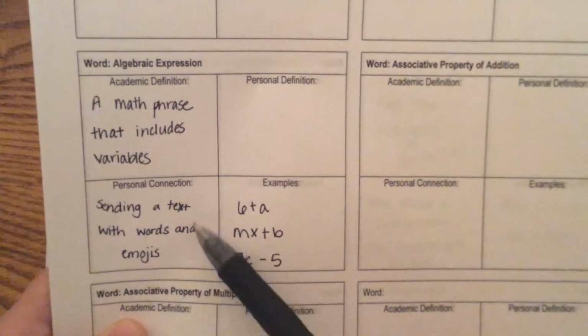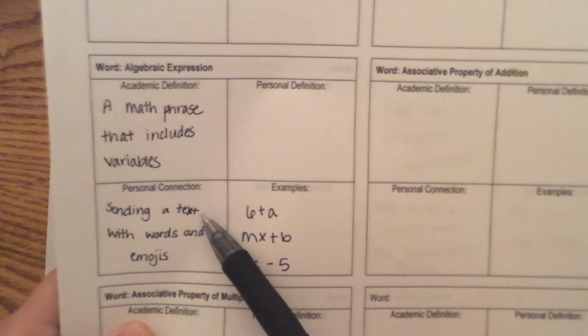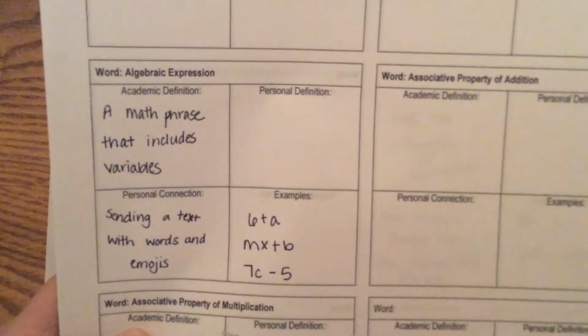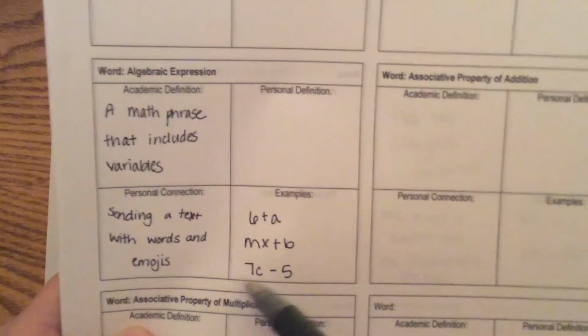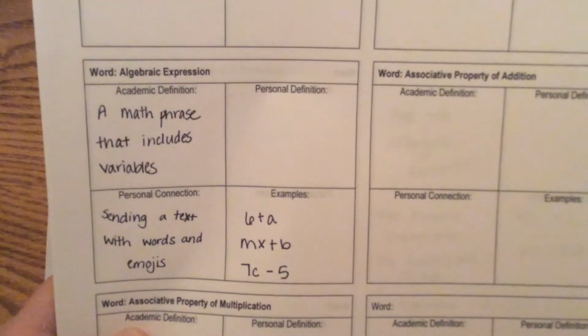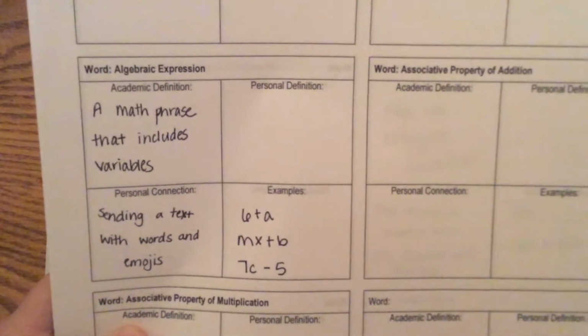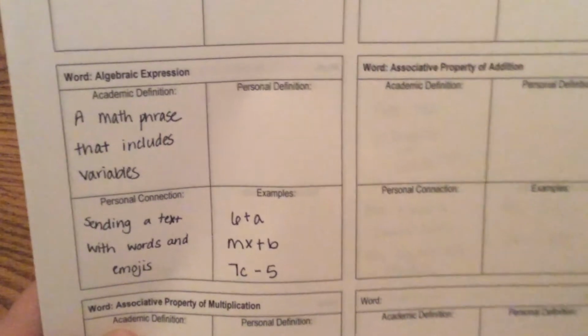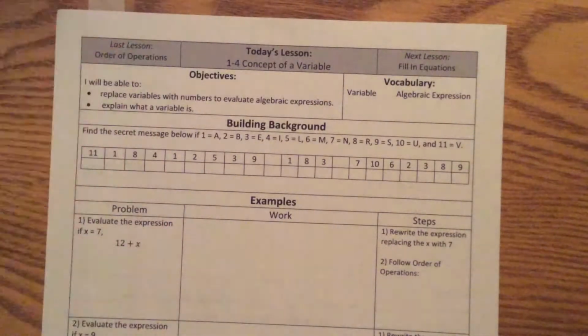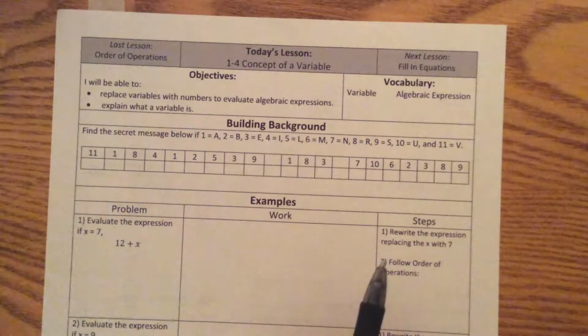Okay, so a personal connection would be like sending a text message with words and emojis. So you might say, you are, and then you might send a picture of a happy face, or you could do a throw up face if you're trying to say like you're gross. I don't know. Alright, that's what I send to my brother anyways. Just kidding.